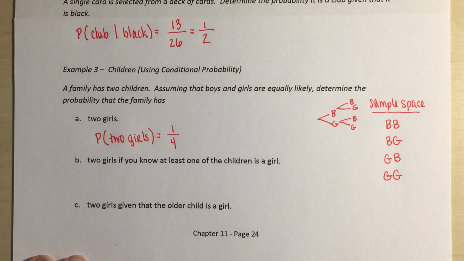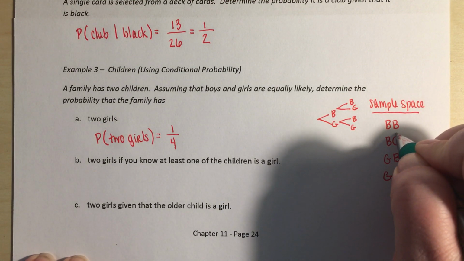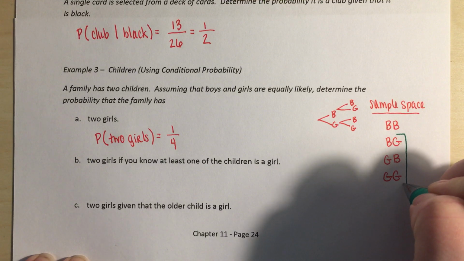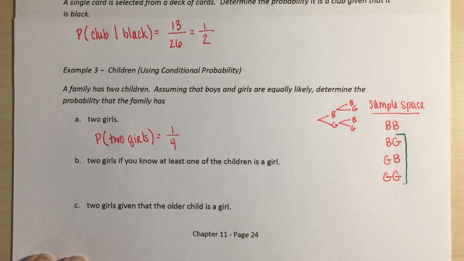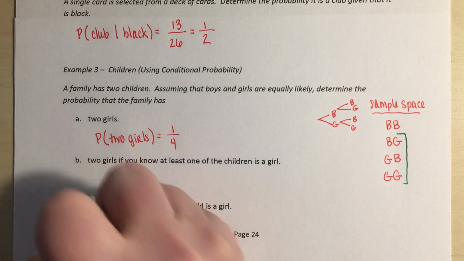The probability that we have 2 girls, given that we know at least one of the children is a girl. So in this case, we are restricting our sample space. Instead of using our entire sample space, we're restricting ourselves to these 3, because those are our 3 possibilities where we have a girl.